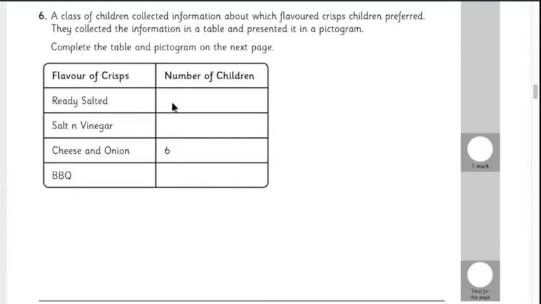So we should have 12 for ready salted, 9 for salt and vinegar, and 13 for barbecue. If you have all of those numbers, give yourself the mark. So just very quickly, we should have 12, 9, 13. Your table should look like that.